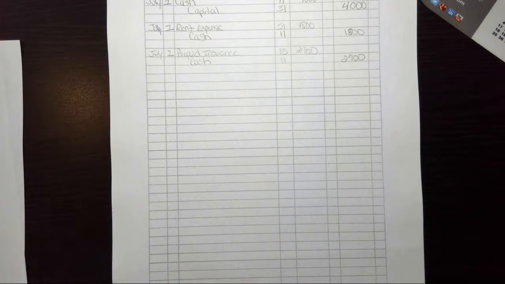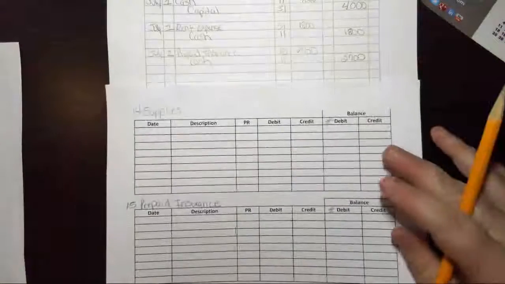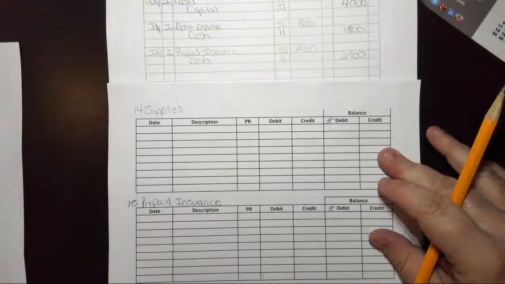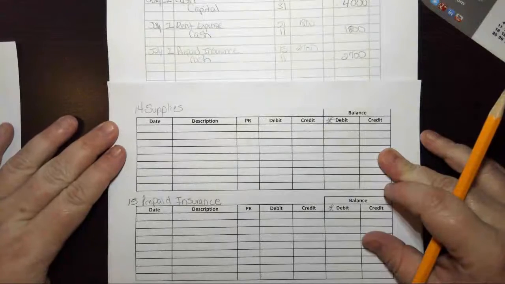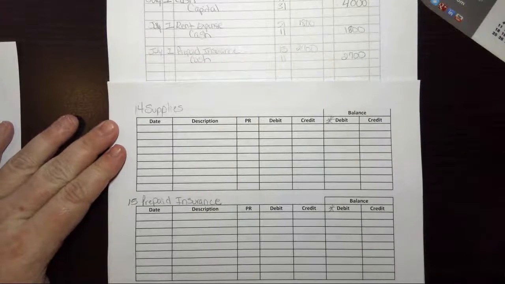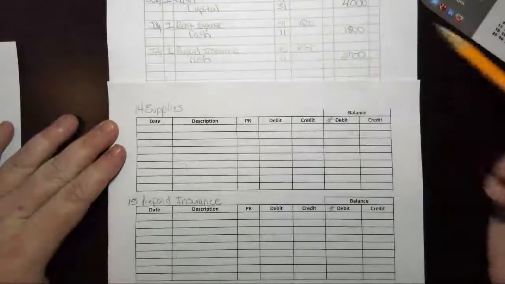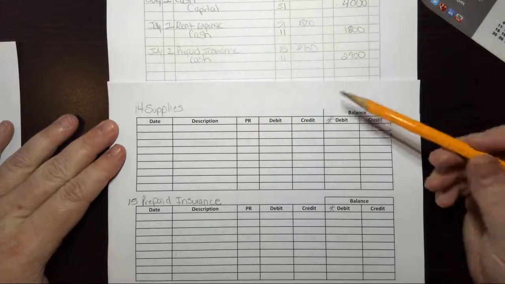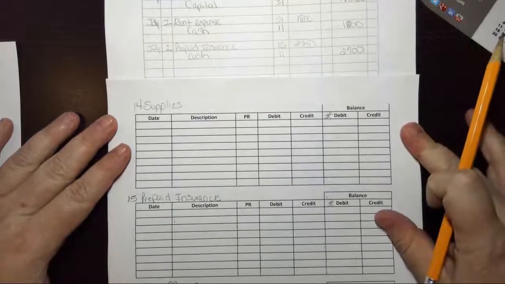And we'll start with the account that we debited, which is prepaid insurance. Prepaid insurance is an asset. Again, it is the prepayment of a normal expense that we would pay for month to month. In this case, we pay for the whole year. This account will be adjusted during the adjusting process.